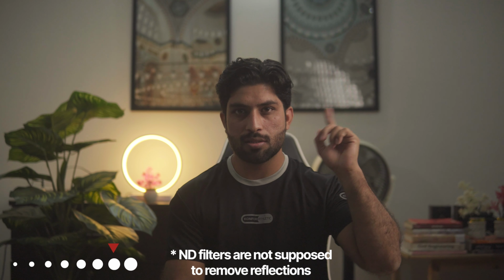Now let's go to the third stop. So this is the third stop. This is the fourth one. So this is the fifth stop, and as you can see, the video looks a lot darker than the first stop. This is the sixth stop, number 7, and reflections are still there in the glass frame. So this is the last stop, number 8, and as you can see, it has removed a lot of light from the frame. Video looks a lot darker.